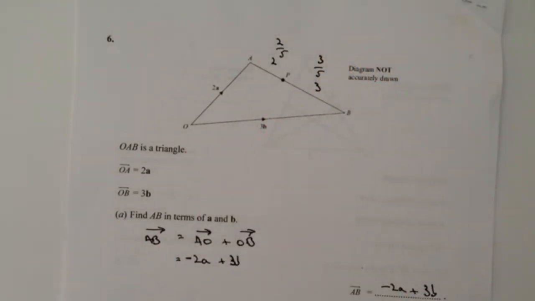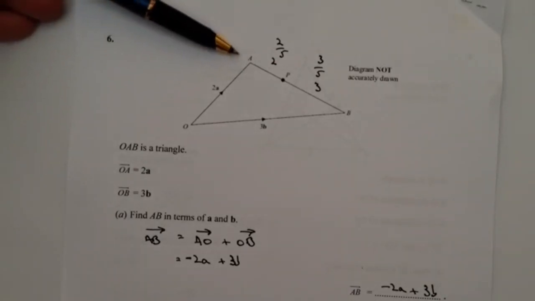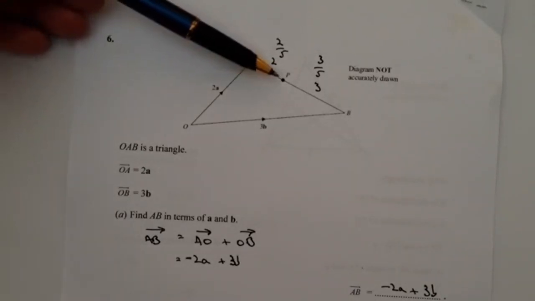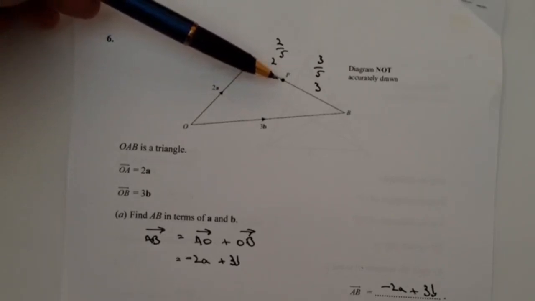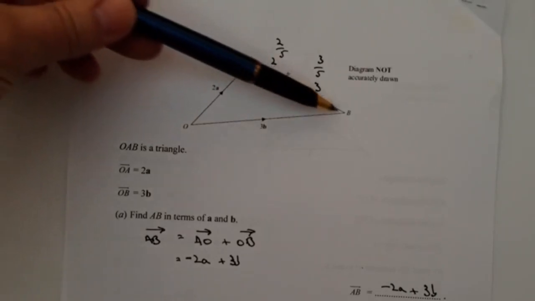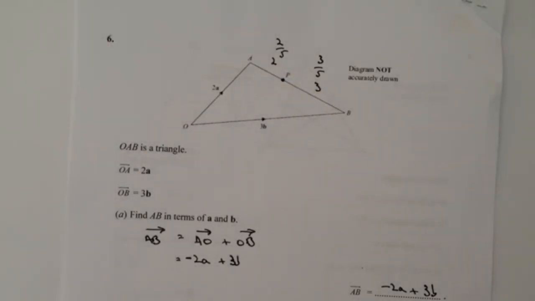Now I tend to look at vectors as forces. So if you can imagine you're pushing something along this line here, if you push it 2/5 of the way, you're going to get to P. If you push it the final 3/5 of the way, you're going to get to B. Okay, so we're going to show that OP is parallel to the vector a plus b.